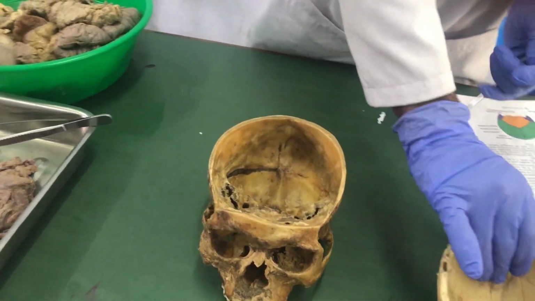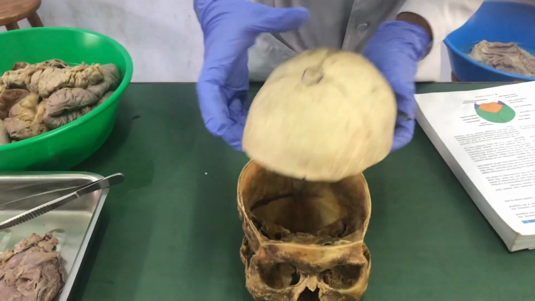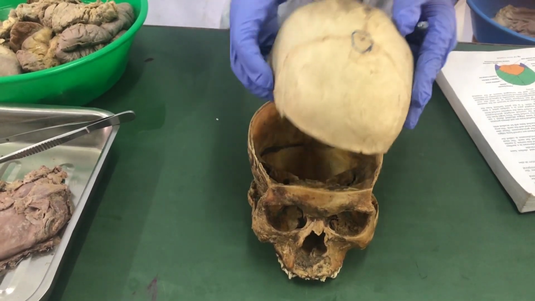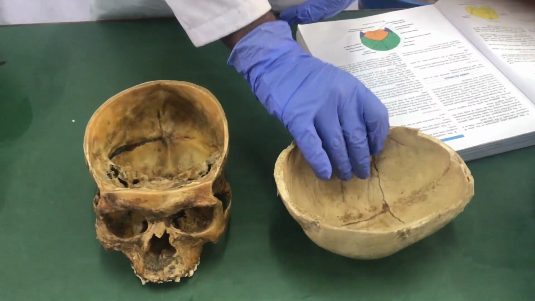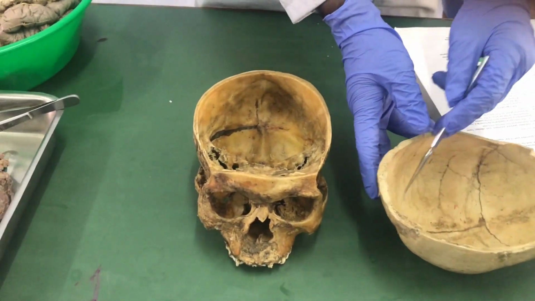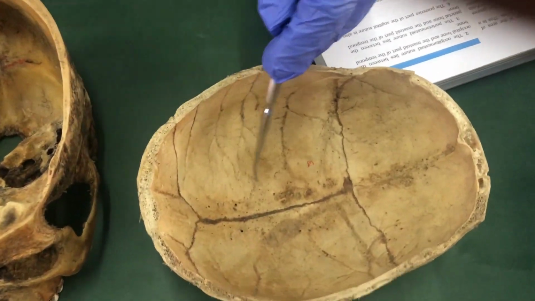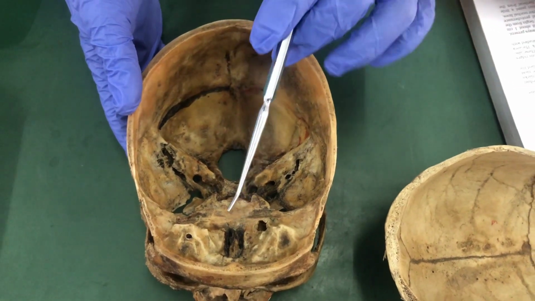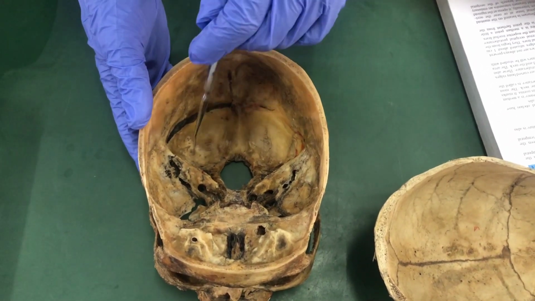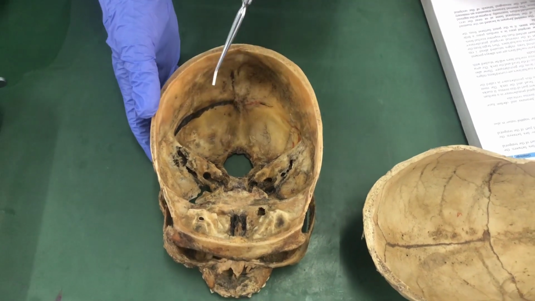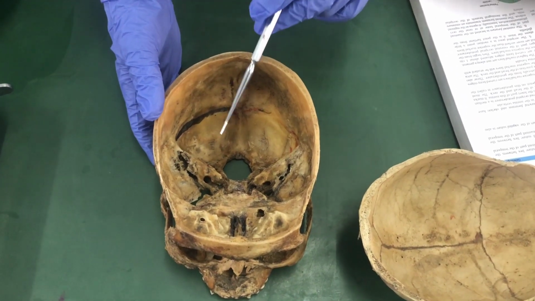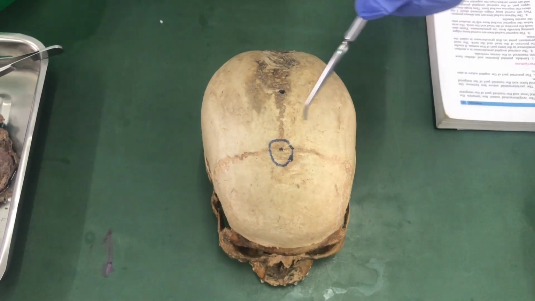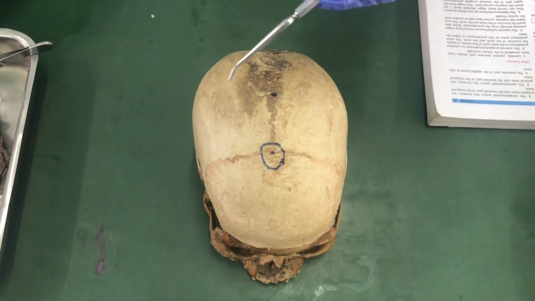The whole skull can also be studied from inside or internally by removing the calvaria. This is called calvaria. Now we can study the internal surface of cranial vault and internal surface of cranial base, which show anterior cranial fossa, middle cranial fossa and posterior cranial fossa. We can also study the skull by studying the individual bones of the skull. We are going to talk about Norma Verticalis.